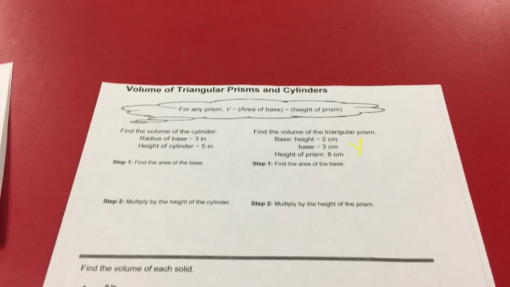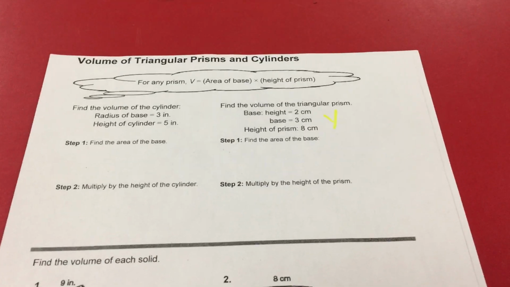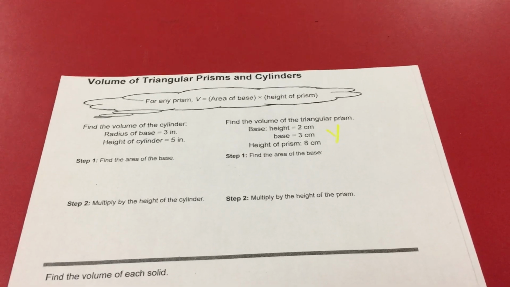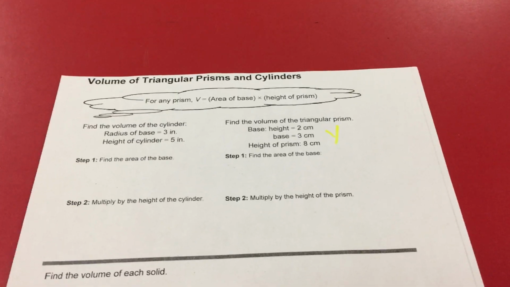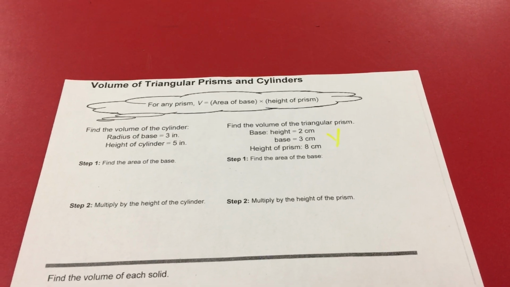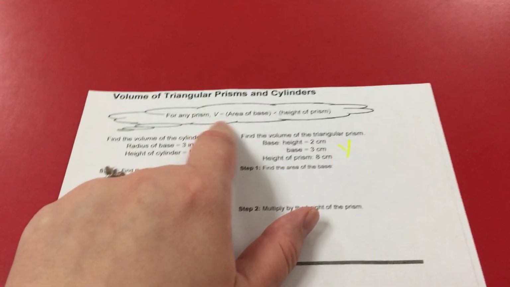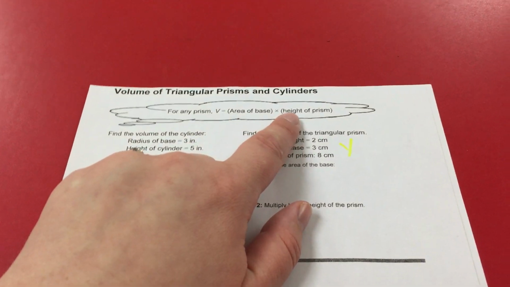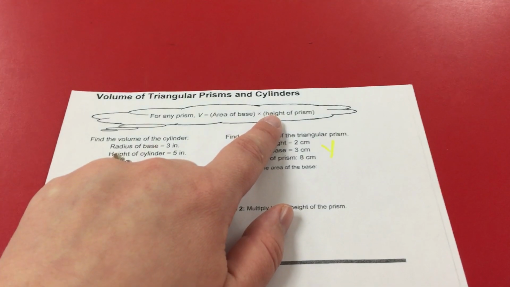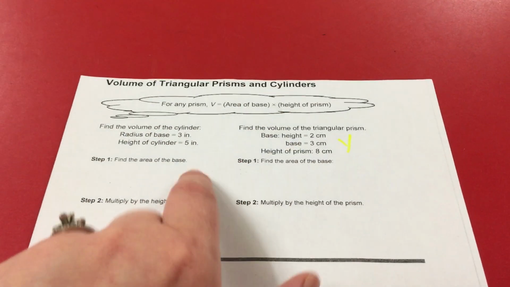Okay, so for volume, we should remember that volume of a figure is how much a figure could hold. And today for prisms, we're going to know that for any prism, volume is going to equal the area of the base times the height of the prism. We learned that yesterday when we talked about rectangular prisms.